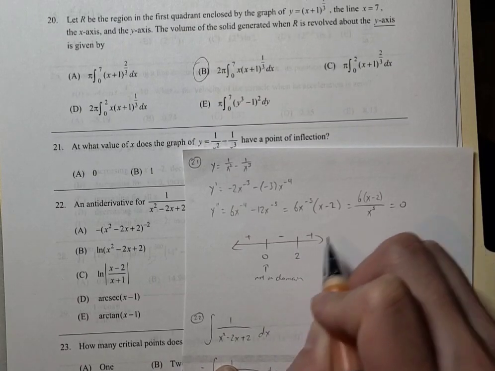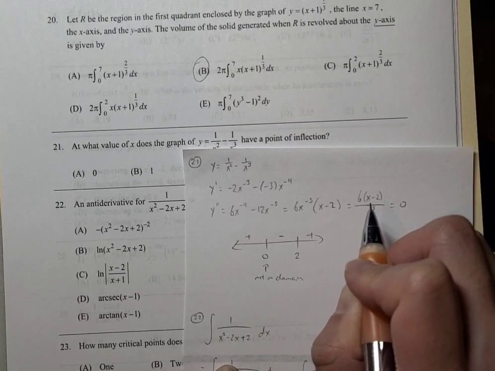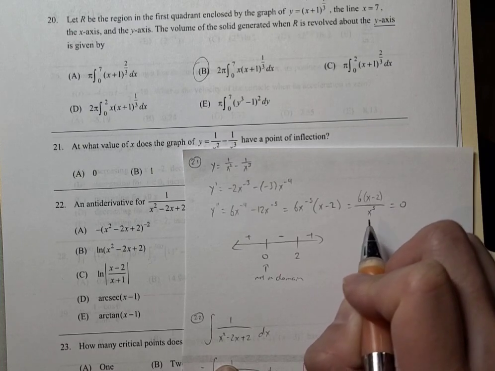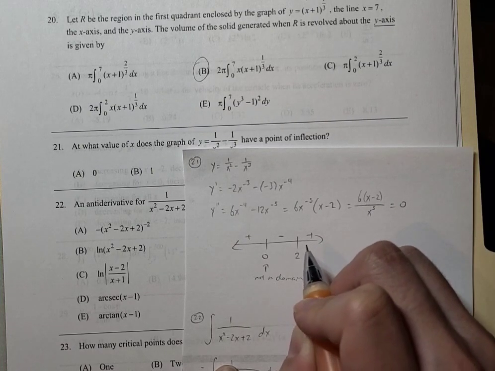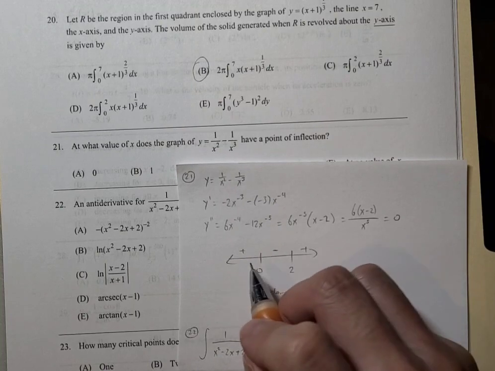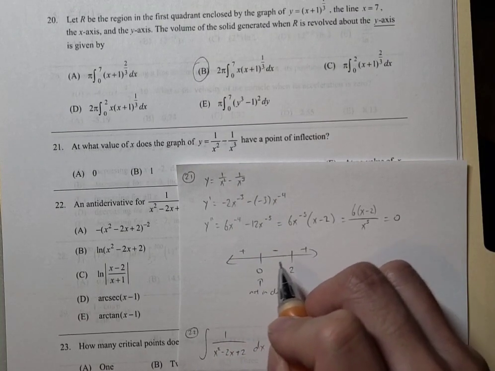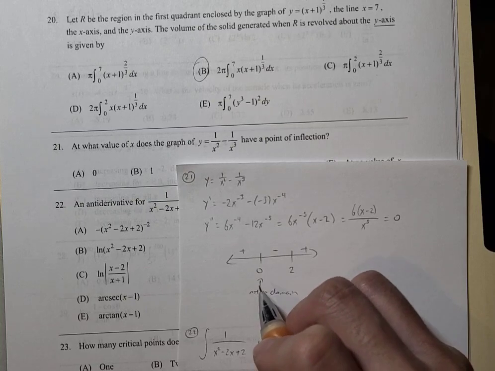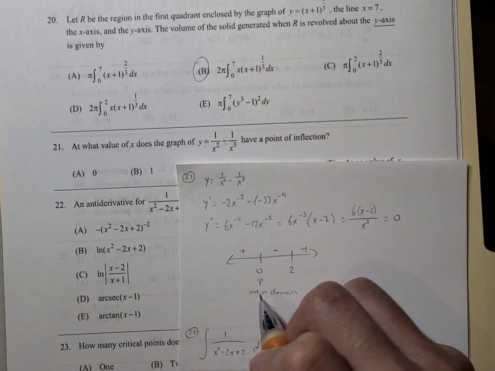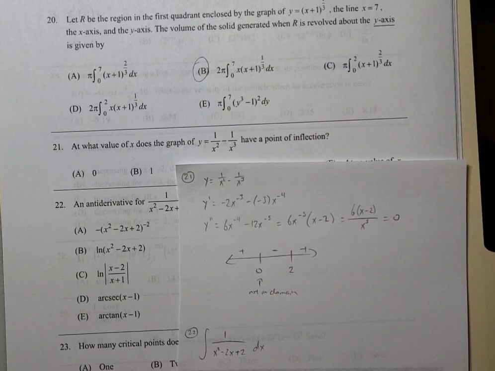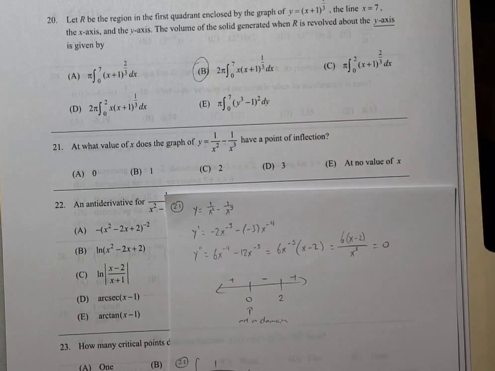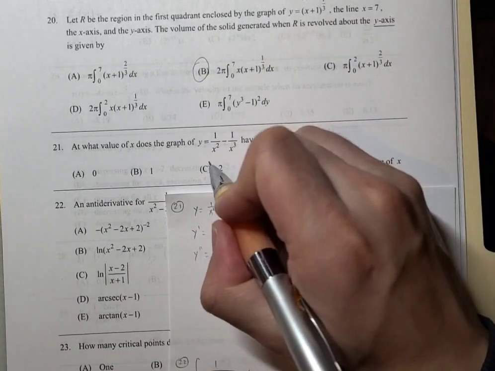Plug in a huge positive number in this interval. Top would be positive, bottom would be positive, so it's positive. So it seems like there are 2 points of inflection because the second derivative changes sign twice. However, we know that x is 0 is not in the domain. So it's actually an asymptote there. It's not a point of inflection. So it's only at x is 2, so C.